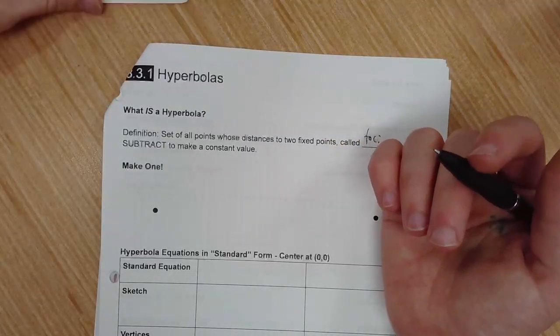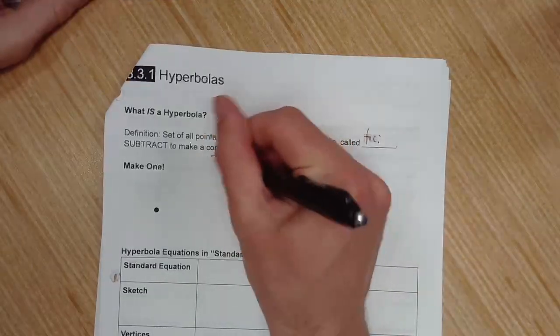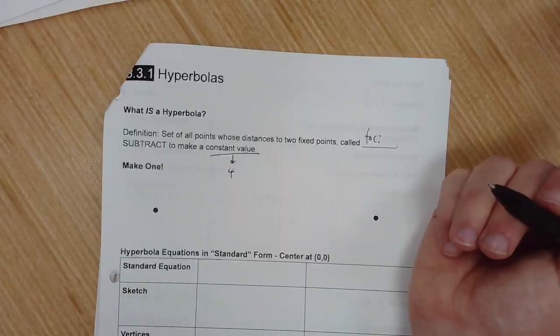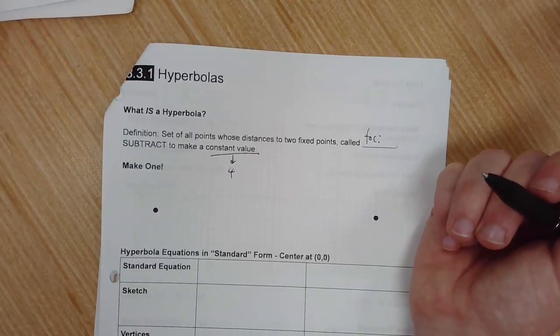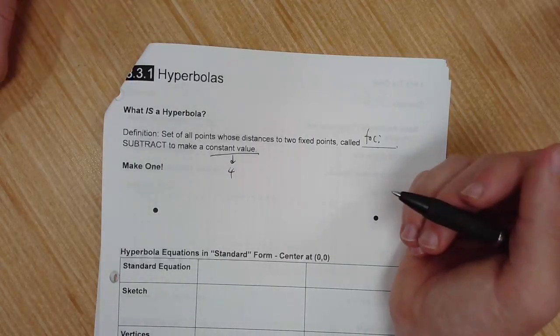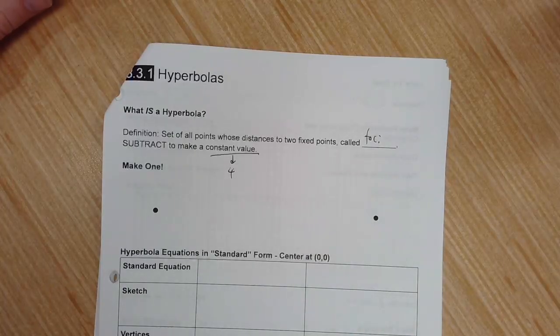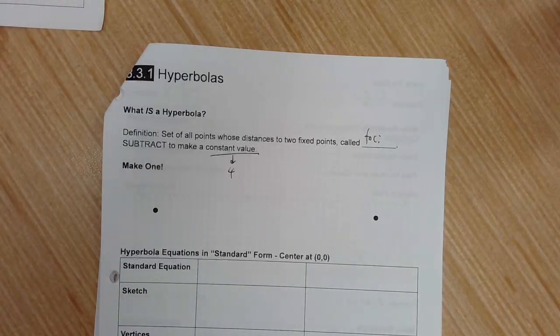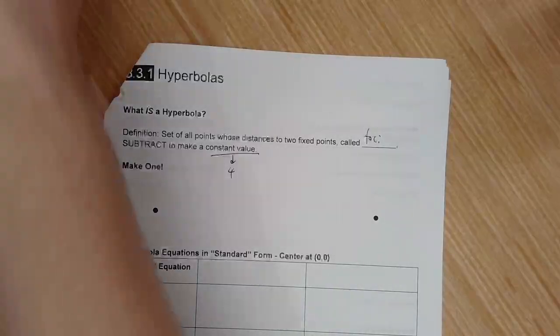So say, for example, that this constant value is 4. That means the distance from one focus minus the distance from the other focus will be equal to 4. The difference between the two will be 4. Okay. So, what does this look like?